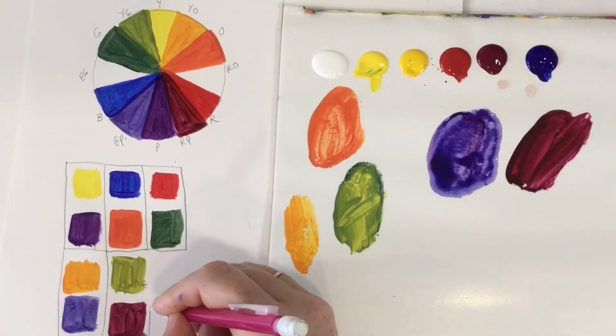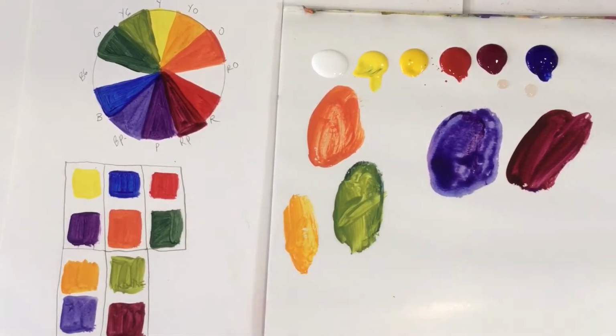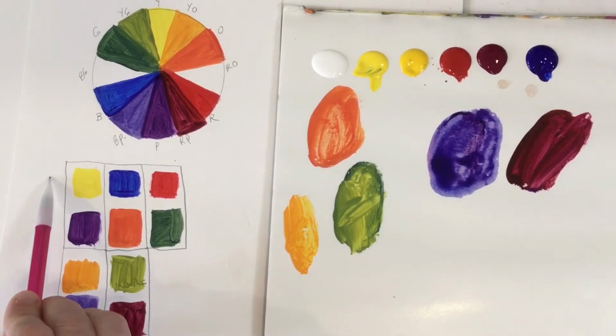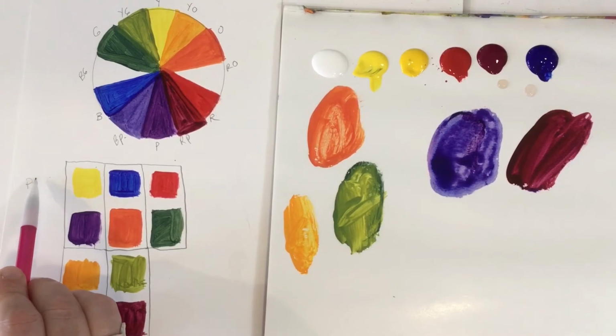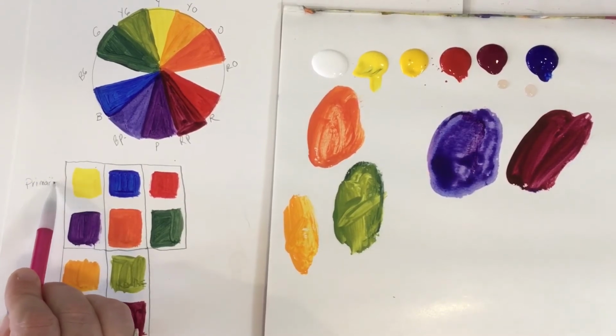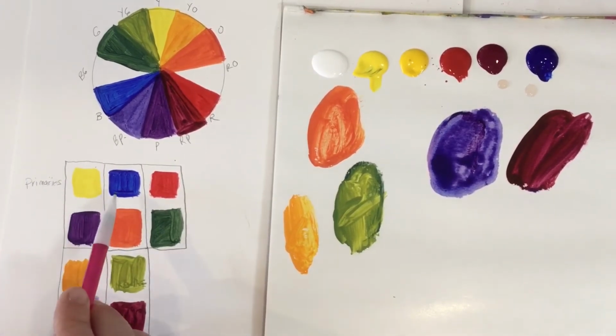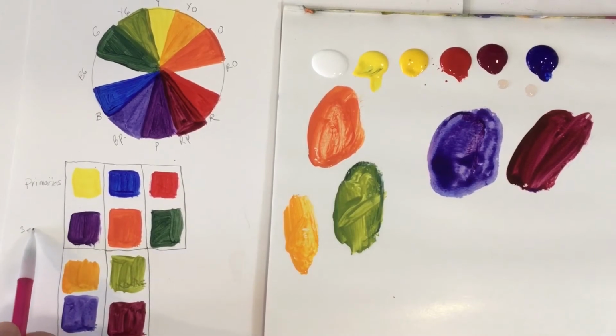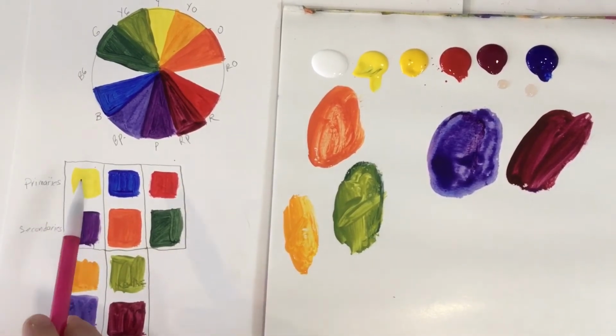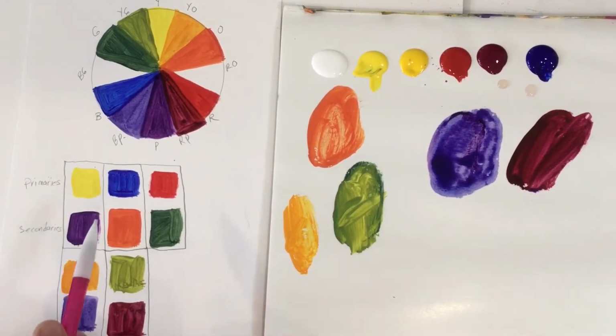The 12-step color wheel, starting with our primaries. Mixing our primaries together, we get our secondaries. And then mixing our primary and our secondary together, we get our tertiaries.